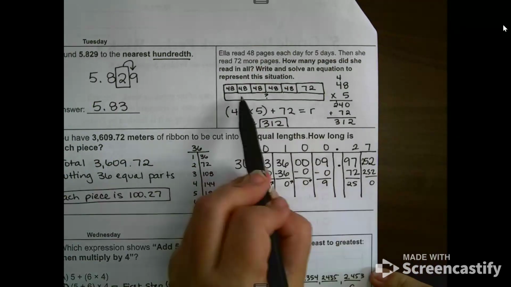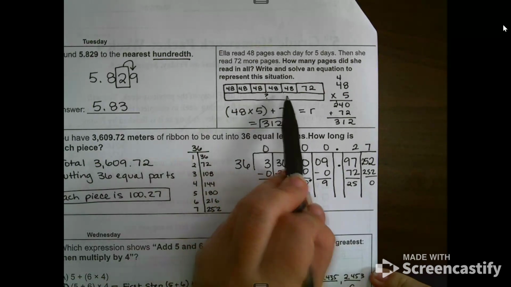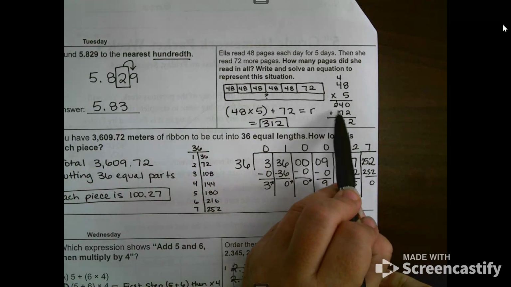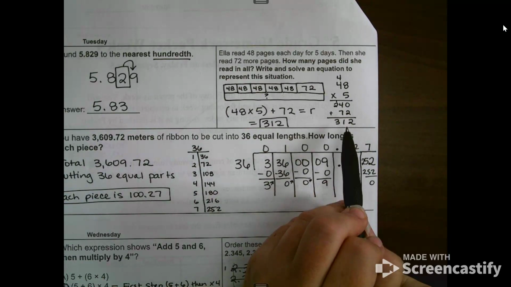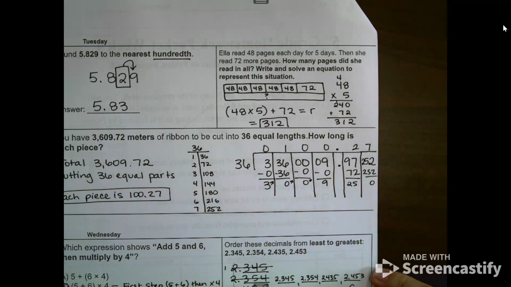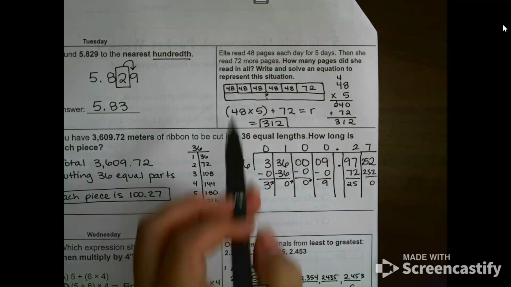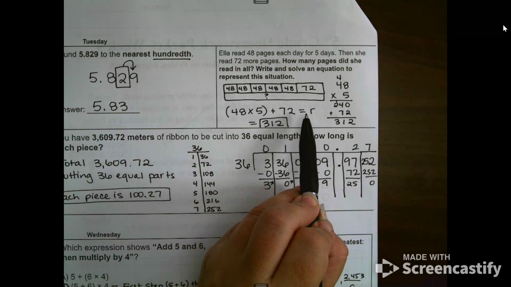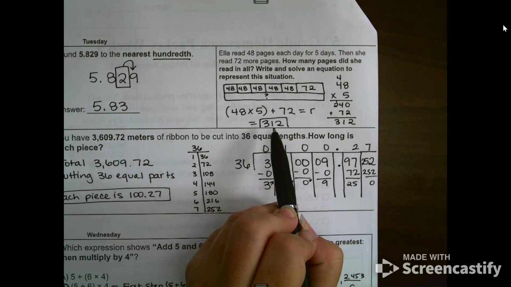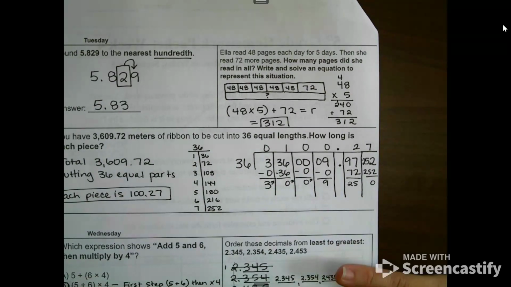48 times 5, I see that as repeated addition. 48 times 5 is 240. And then I added the additional 72 and got 312. So she read 312 pages. And then here, this is my equation. And then when I solved it, there's my answer there. So make sure you have both parts.